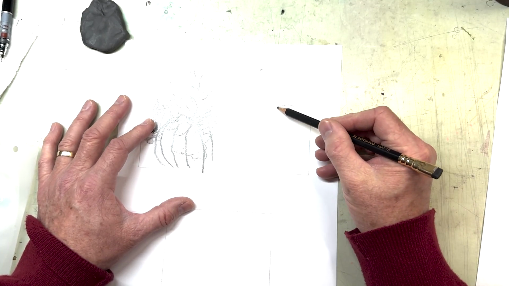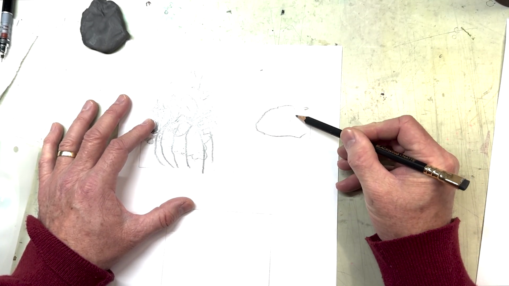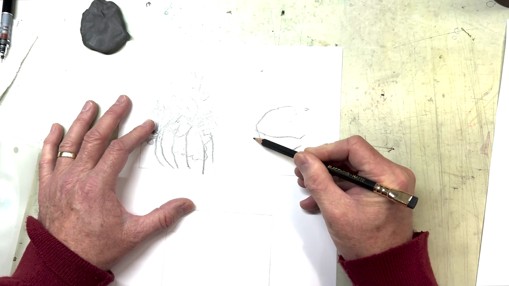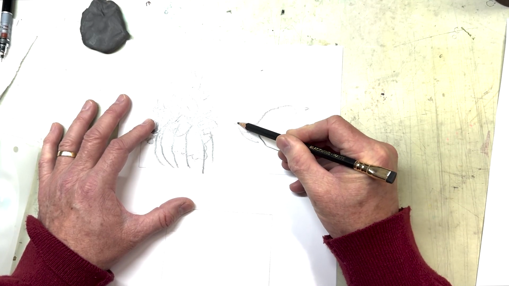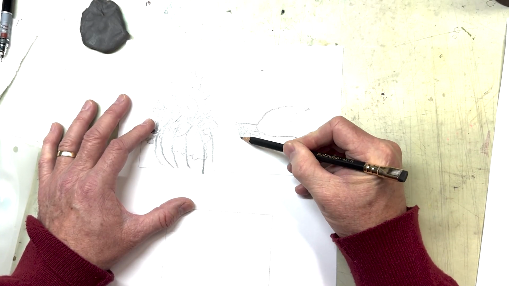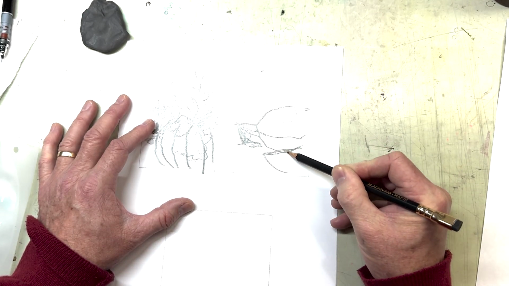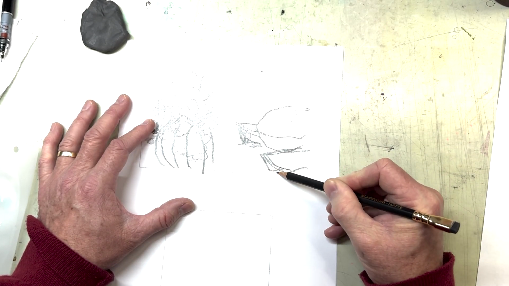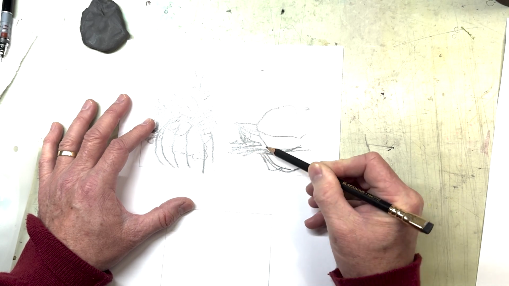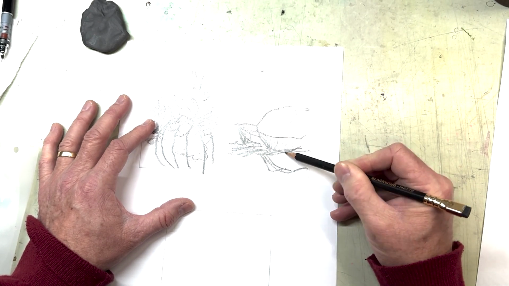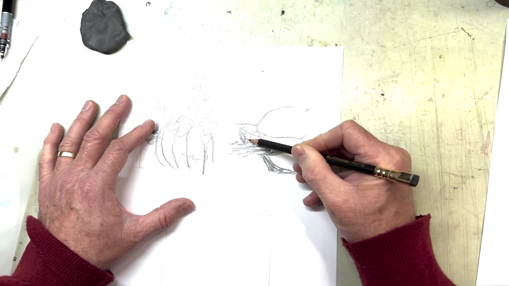Another one, I might do an apple, and maybe this one is my item in light and shadow.